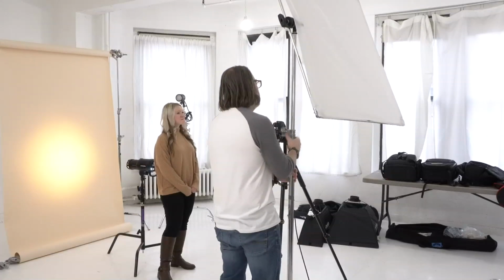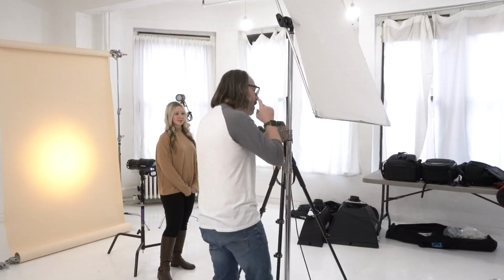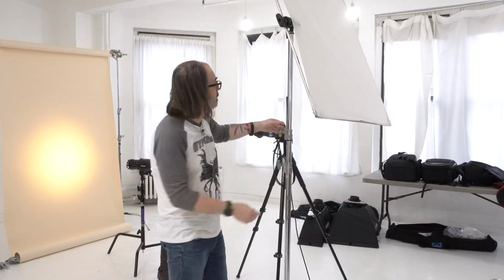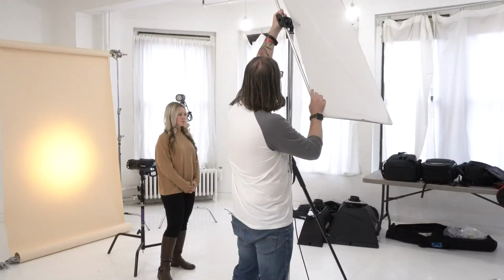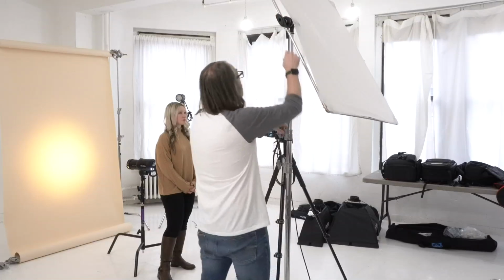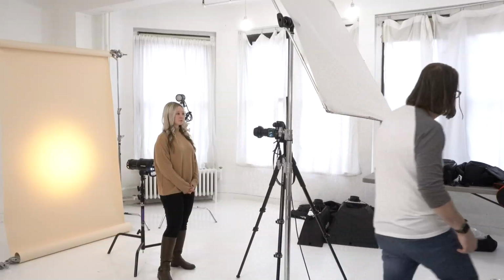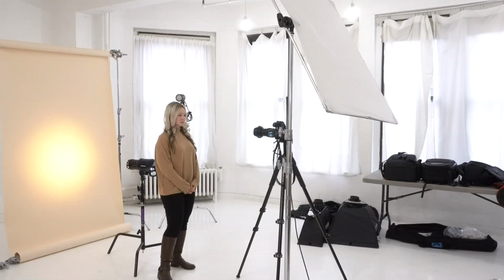So I'm going to put this behind me. Putting the light directly from the center is going to make it very even. If I only have one light, I just want to make it as smooth as possible. So I'm going to put it like that. We'll give it a little tilt. Perfect. Now that alone, of course, is not a light. We need to put a light behind it. I'm going to use for that a Profoto B1X.